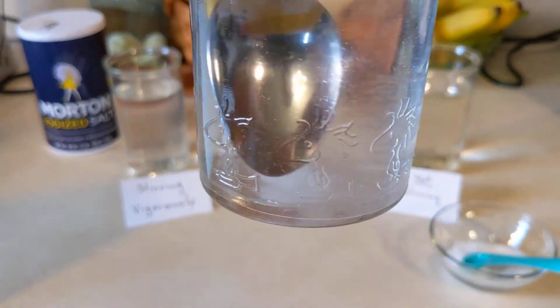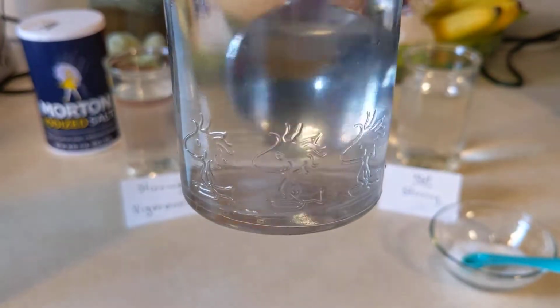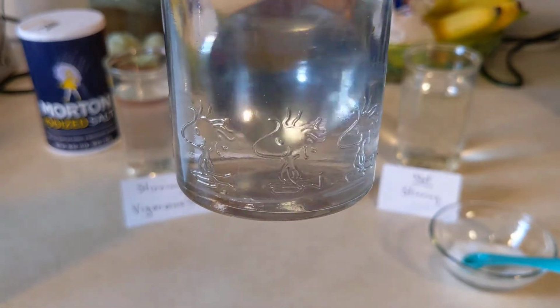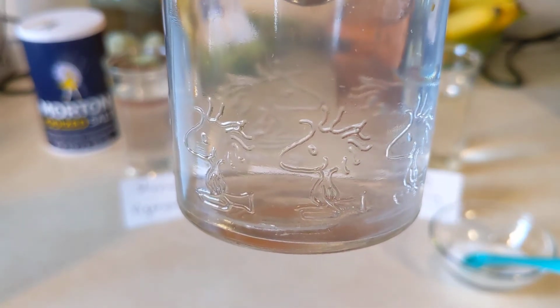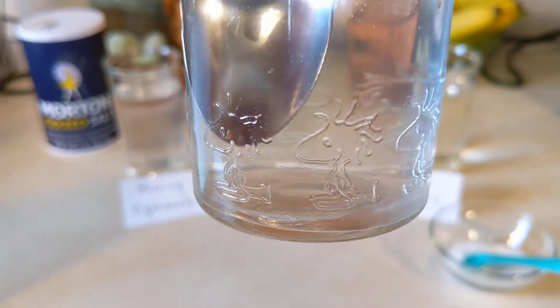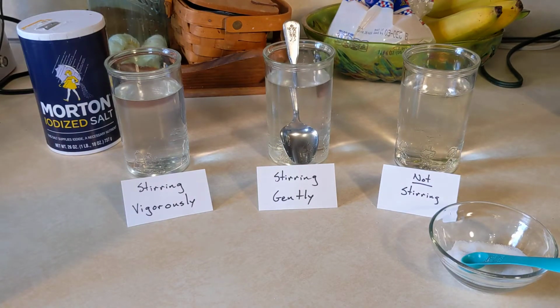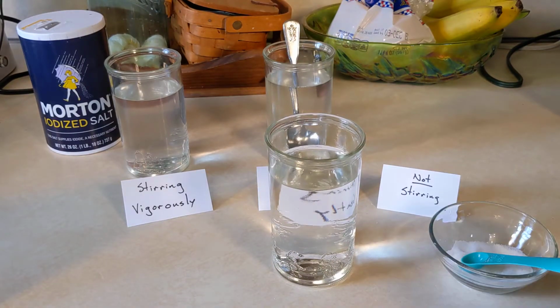Okay, so I'm just going to stir this one gently, go a lot slower. Oh, still. Okay, so now it's all gone. That took 23 seconds. So stirring gently, it took 23 seconds for all of the salt to dissolve in the water. Okay, so then finally, we're going to go with not stirring at all.